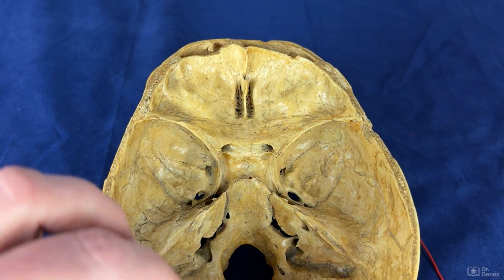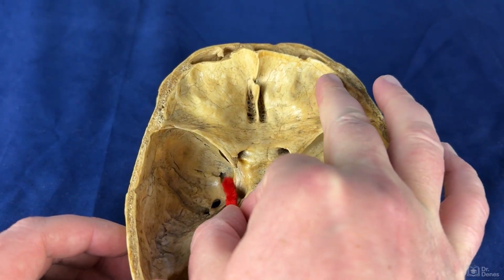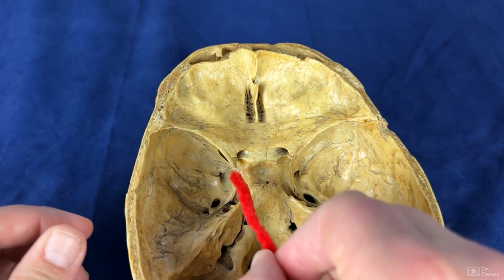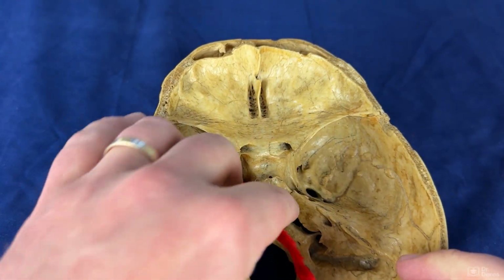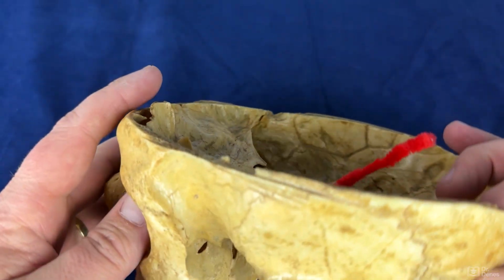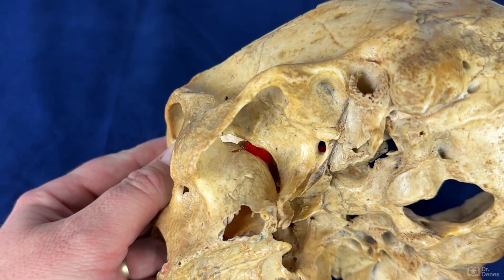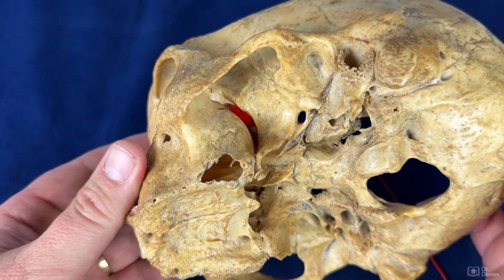Now the next one is the horizontally going foramen rotundum. Foramen rotundum is on the lesser wing, and as you can see here, it is going to eventually end up in fossa pterygopalatina on the maxillary or sphenomaxillary surface of the greater wing.